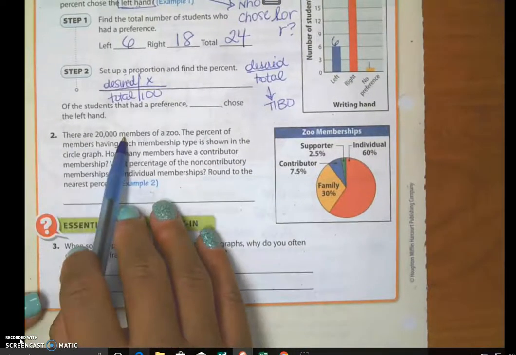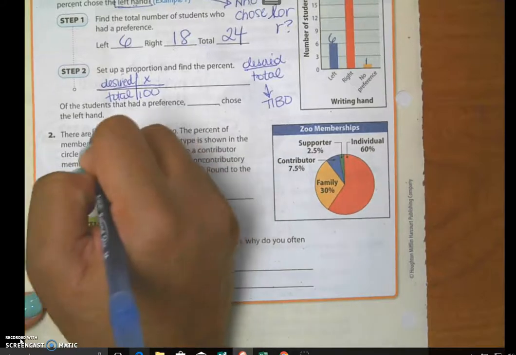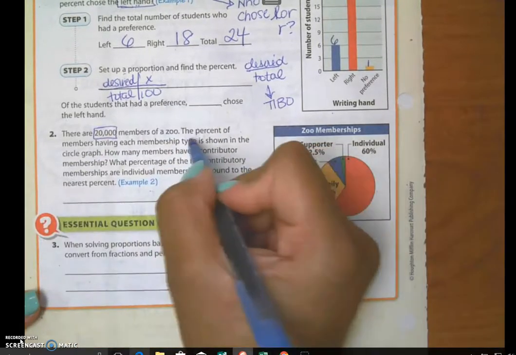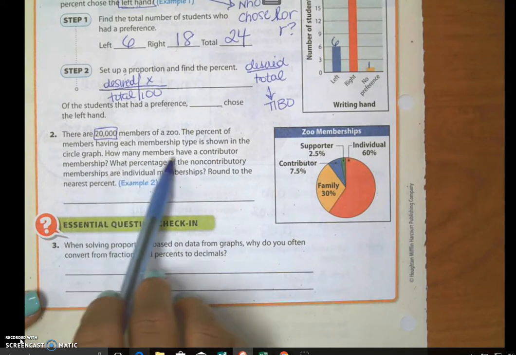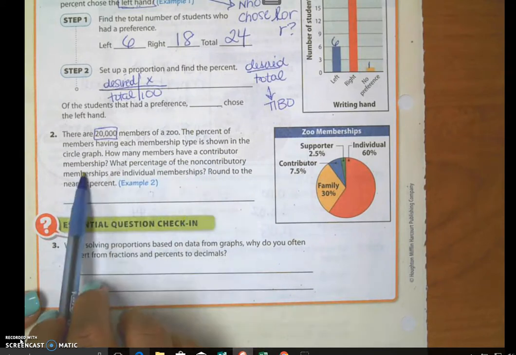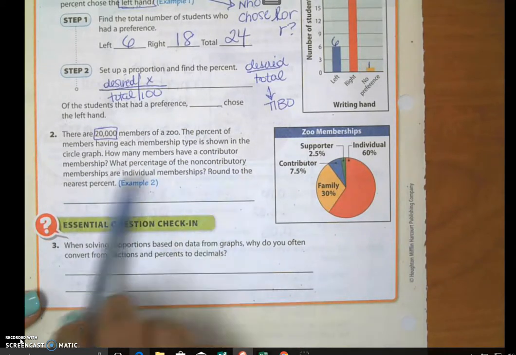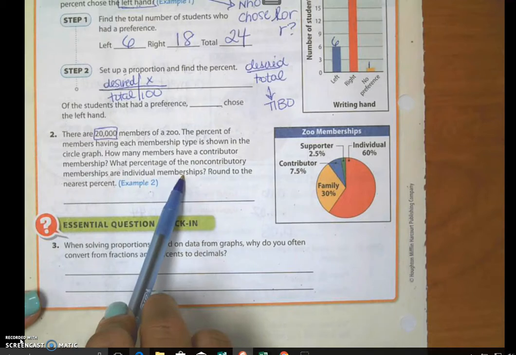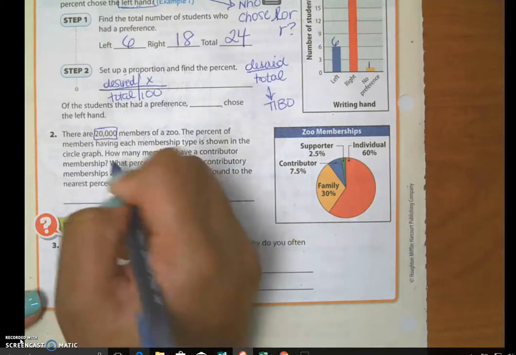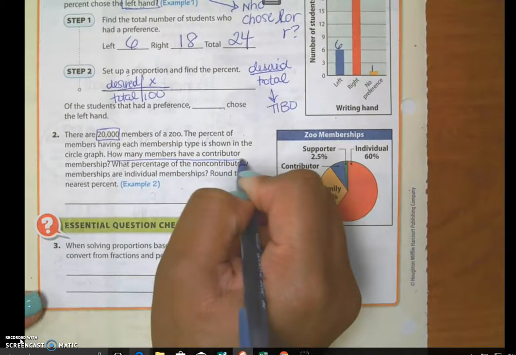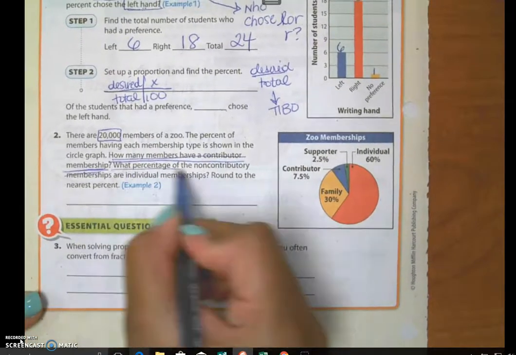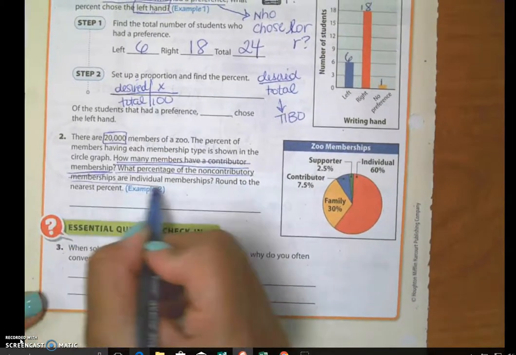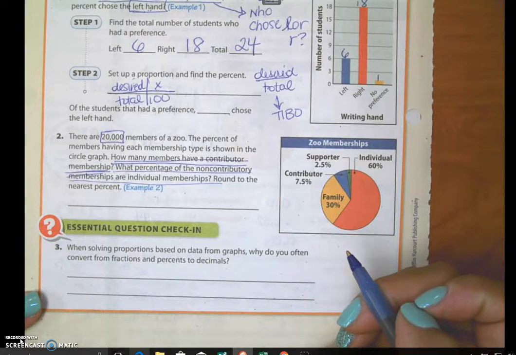Down here it says there are 20,000 members of a zoo. This 20,000 is important. The percent of the members having each membership type is shown in the circle graph. How many members have a contributor membership? What percentage of the non-contributory memberships are individual memberships? Round to the nearest percent. They want two answers here. How many have a contributor membership? And then what percentage of the rest are individual members?